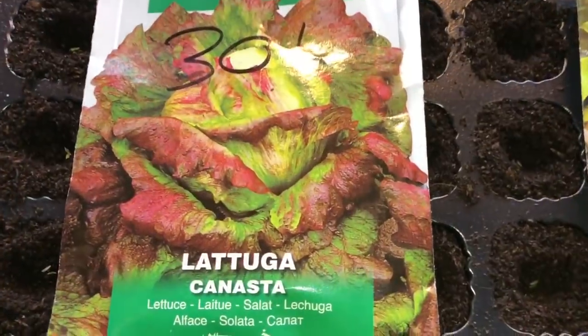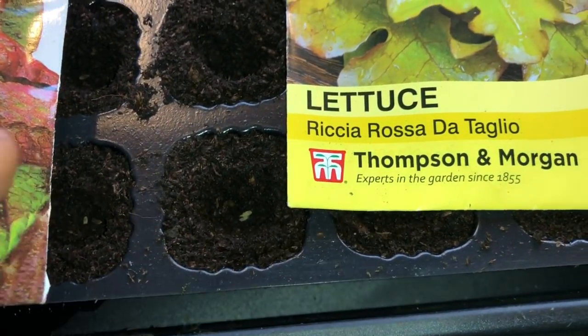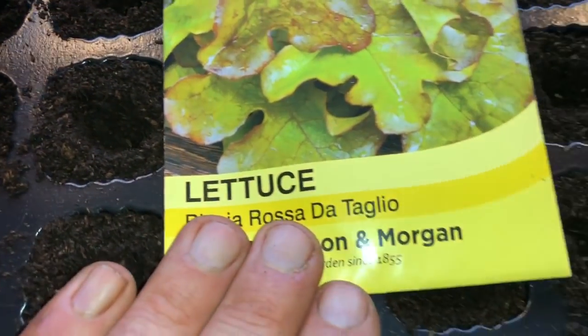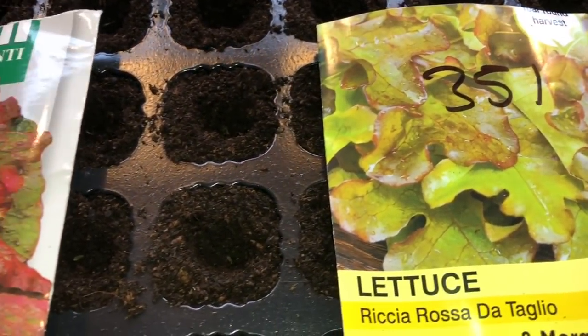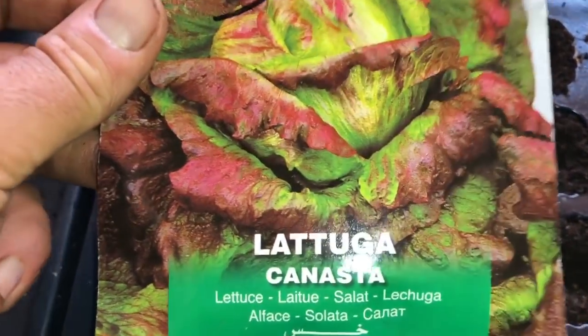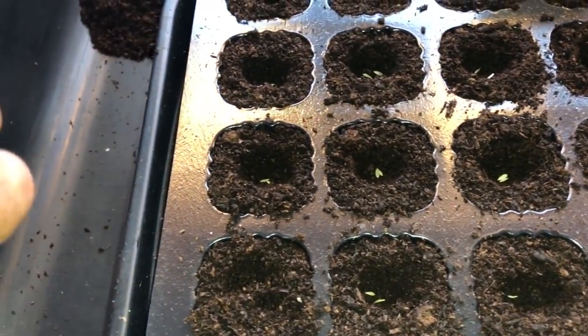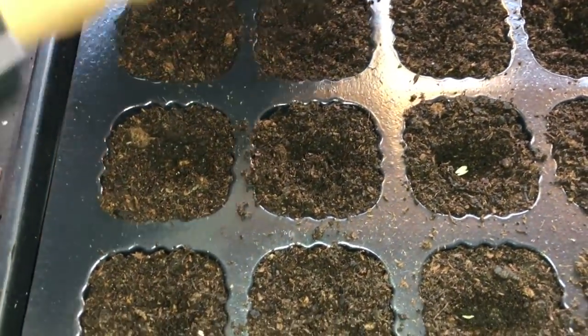So next up we've got this one I call canaster, and we see something like that. This was free with the Kitchen Garden magazine or Grow Your Own magazine, I'm not sure which. And this was my favourite summer lettuce, which I'm just trying out over winter. We'll see how well that survives. It's very crunchy and crispy, and it may well not survive a frost very well. It is going in the polytunnel, so we'll just see how well it does.